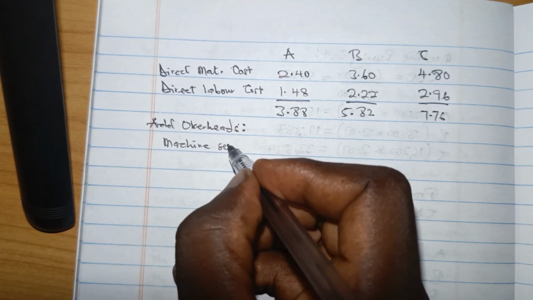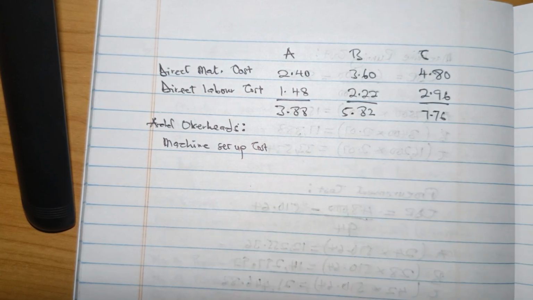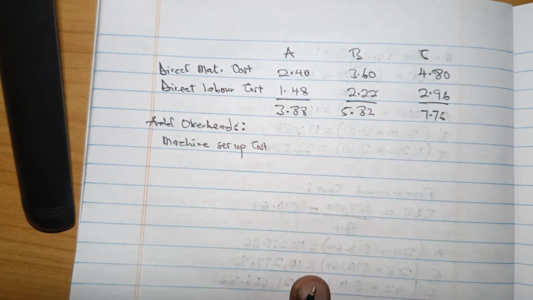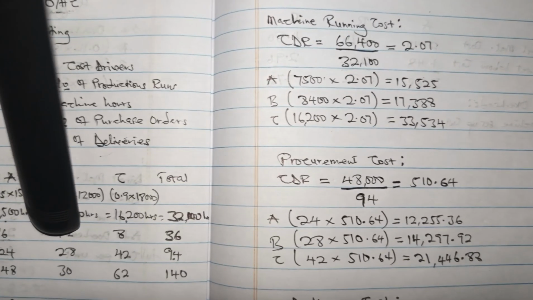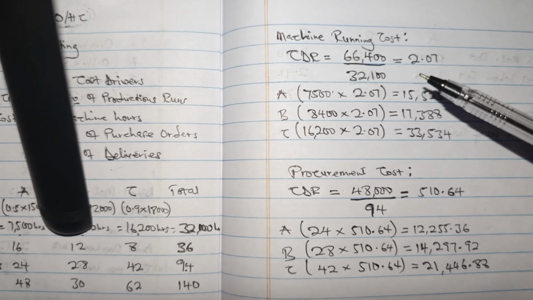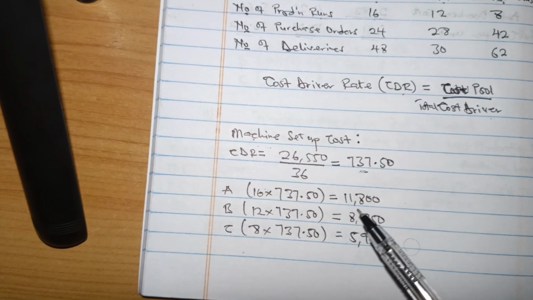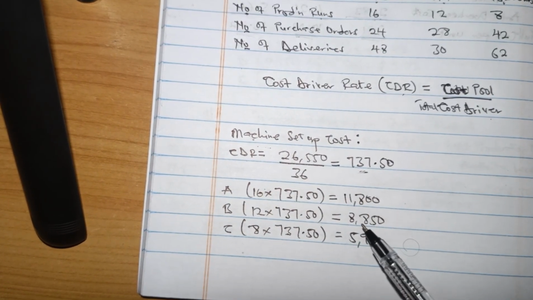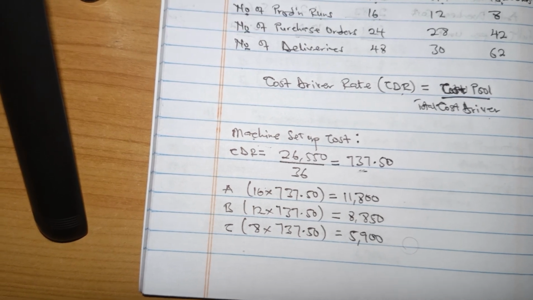Machine setup cost. So we'll go and pick the amount. So for A, machine setup cost, where is machine setup cost? Yes, so this is machine setup cost. So for A, we are going to pick this value. For B, we'll pick this value. And for C, we pick this value. Okay, so follow.